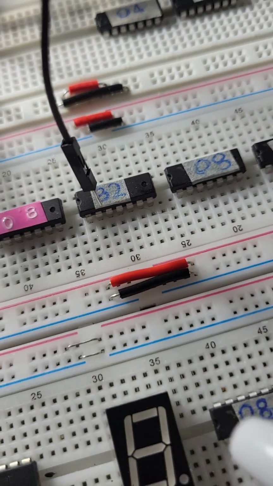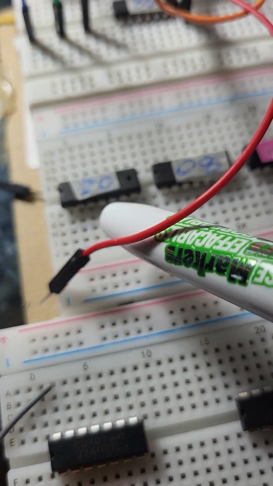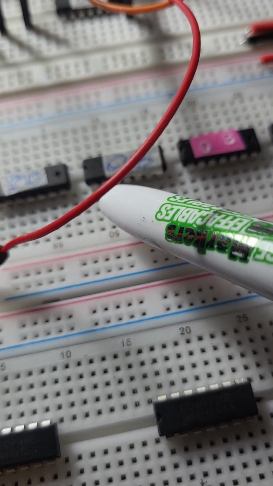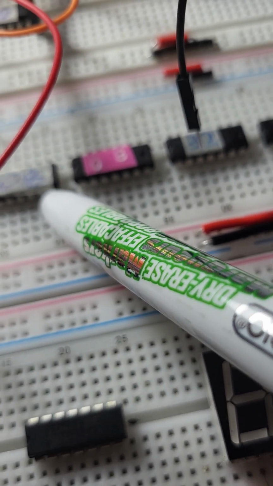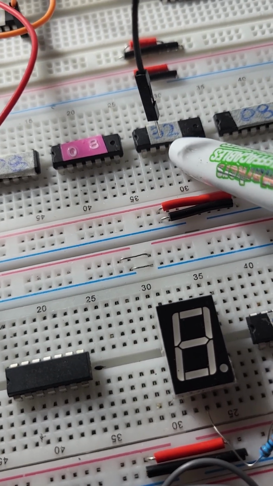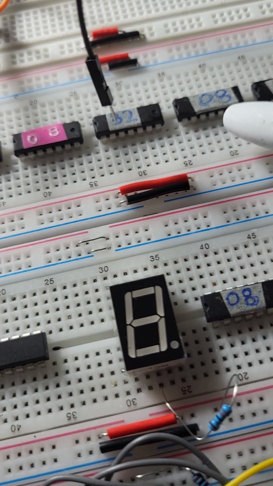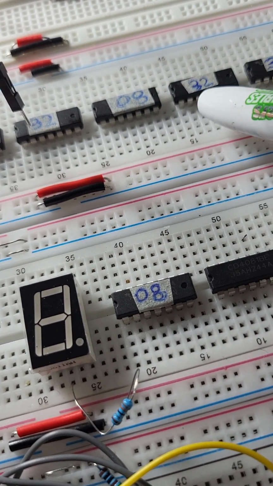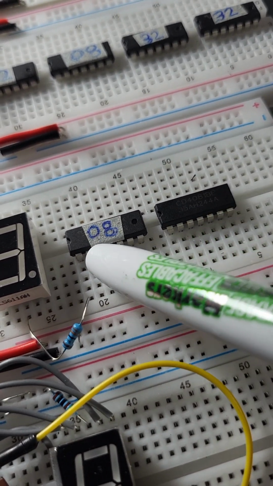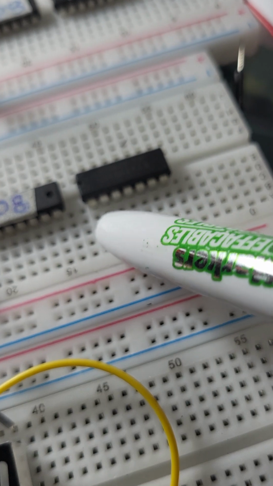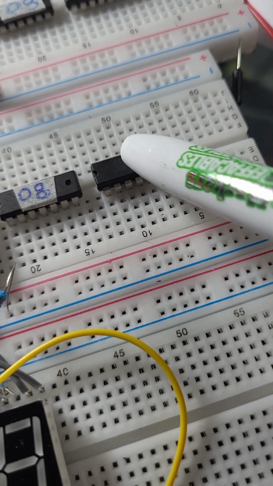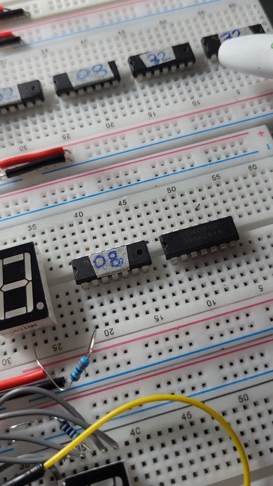Okay, so this 04 is the NOT gate, 08 AND gate, 08 AND gate, 32 OR gate, 08 AND gate, 32 OR gate, 32 OR gate, 08 AND gate, and this one actually is a CMOS IC. So these are the TTL ICs and this is the CMOS.